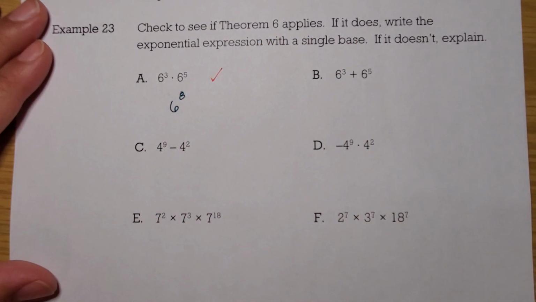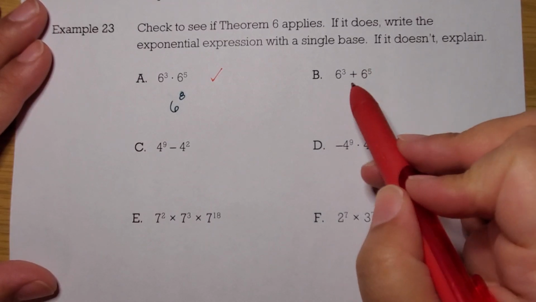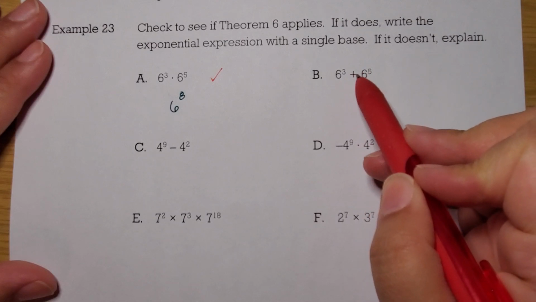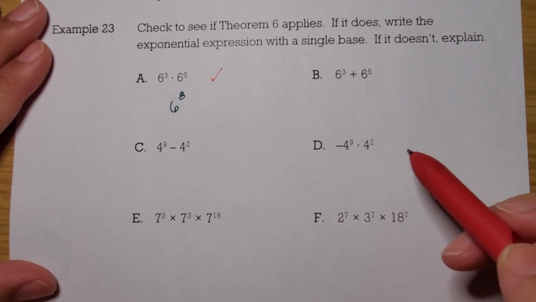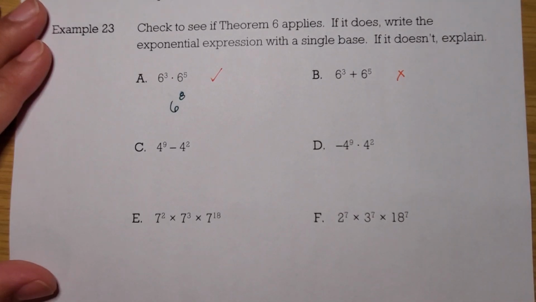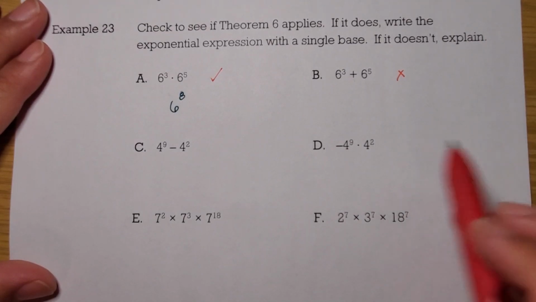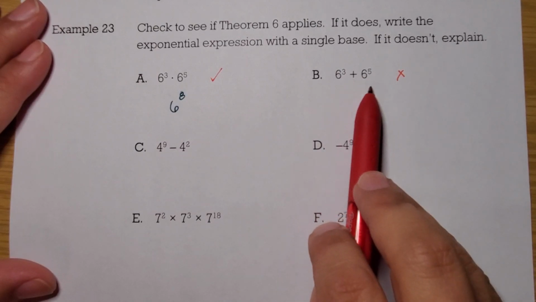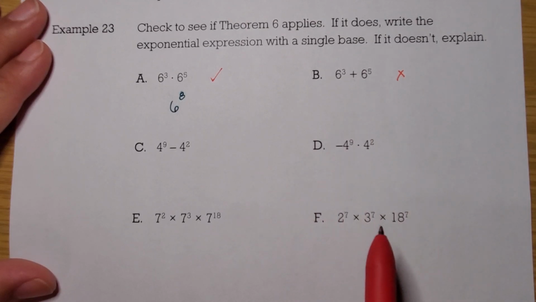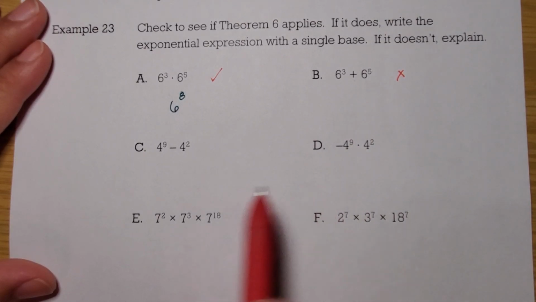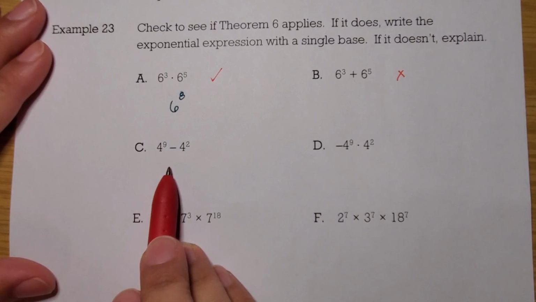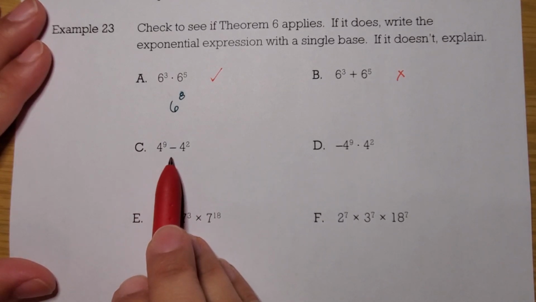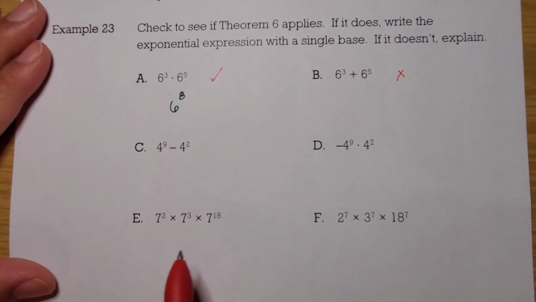All right, let's look at example B. So I'm looking to see that we are multiplying first and foremost, and I see that we're adding. So because we're not multiplying the two exponential expressions, the property does not apply. So if I wanted to simplify this, I'd have to figure out what is 6 to the 3rd and what is 6 to the 5th, and then add those two results together. How about part C? I can see already we've got a subtraction here. We don't have multiplication between the two bases. So no, the property does not apply.